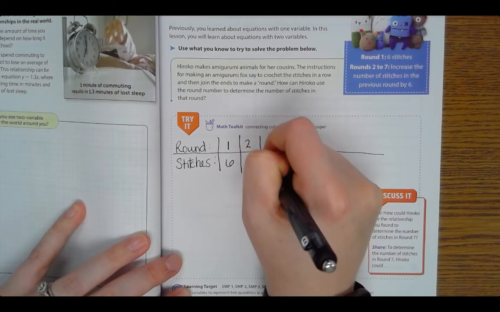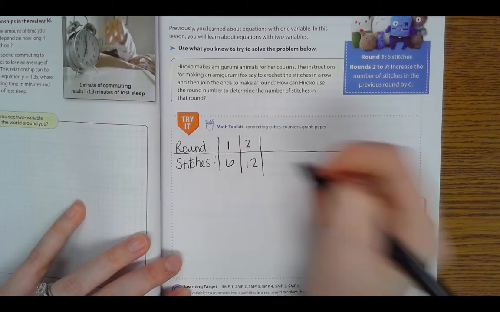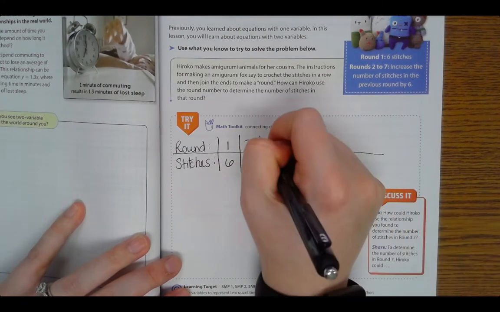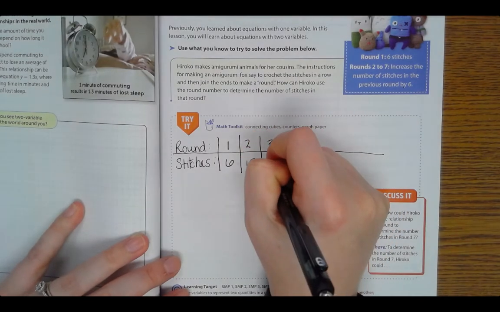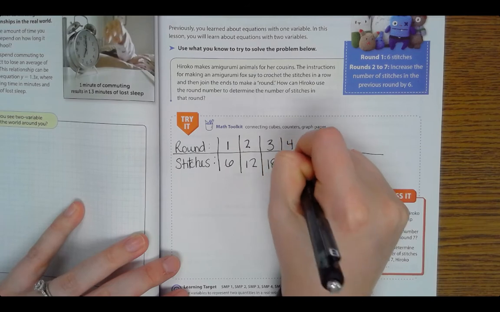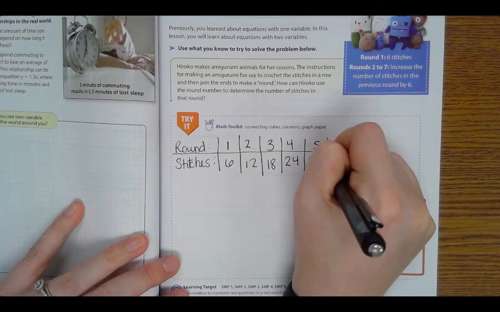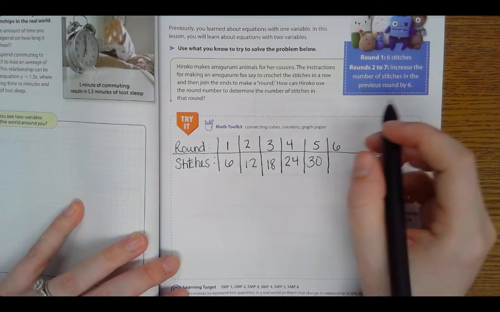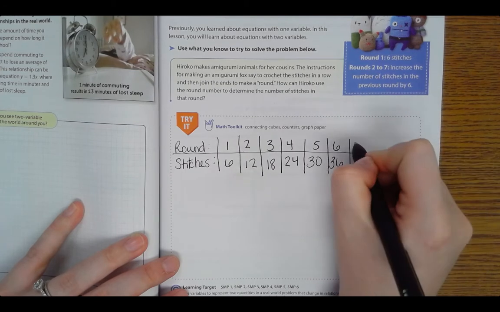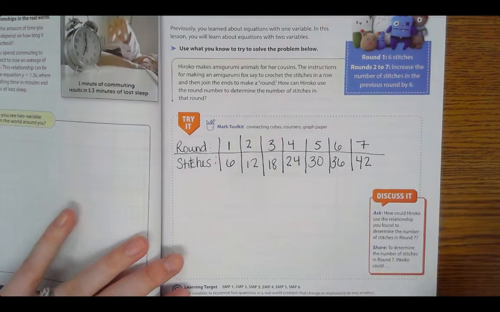So if we have 2 rounds, we have 12 stitches because 6 times 2 is 12. 3 rounds, we would have 18. 4 rounds, 6 times 4 is 24. 5 rounds, 5 times 6 is 30. 6 rounds, we would have 36 because 6 times 6 is 36. And for 7 rounds, 7 times 6 is 42.